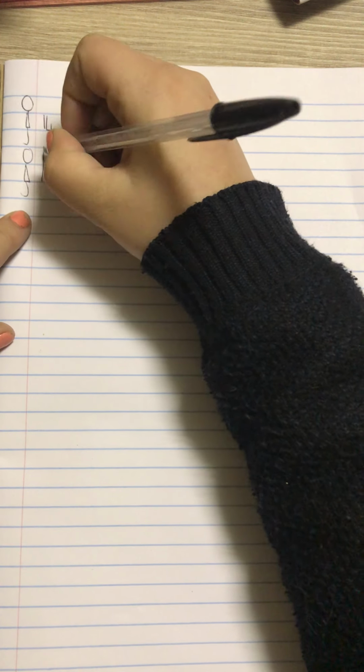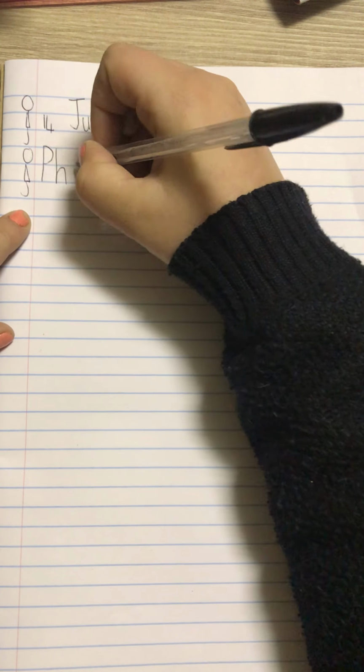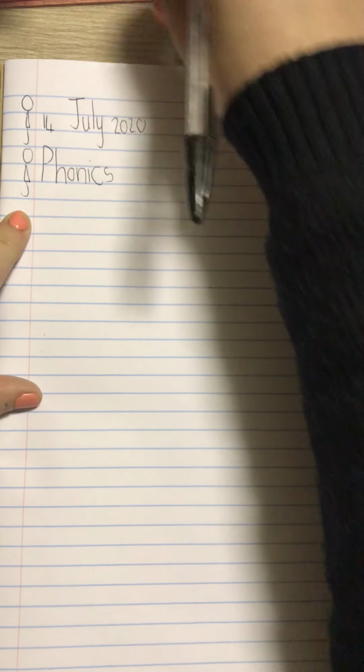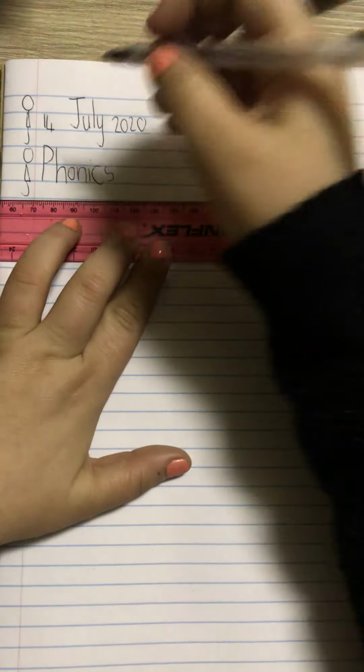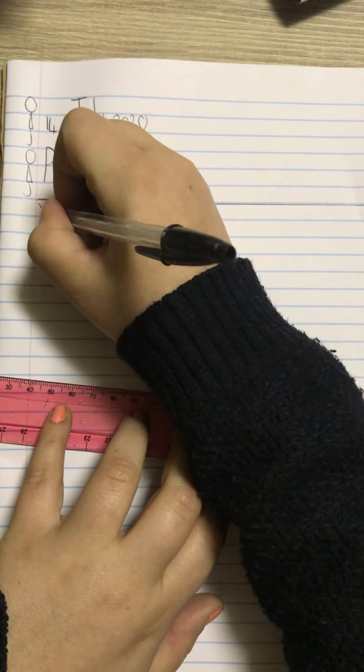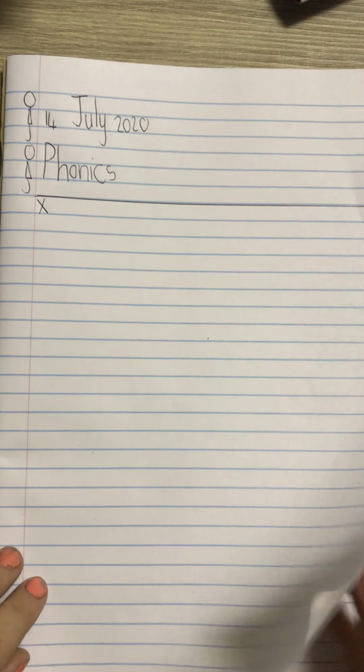After the date, I want the heading phonics. And then you draw your line. Make your X. Fold your page in half.